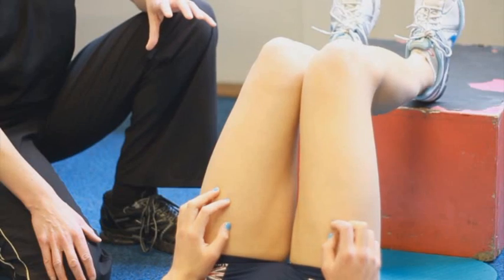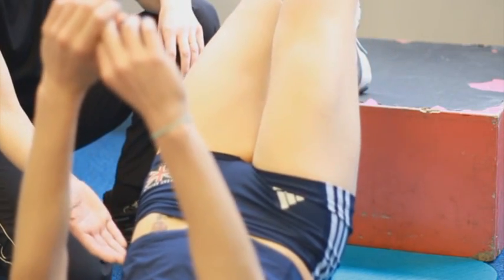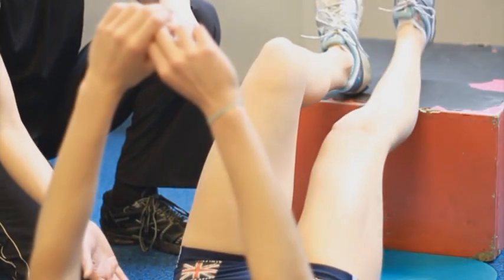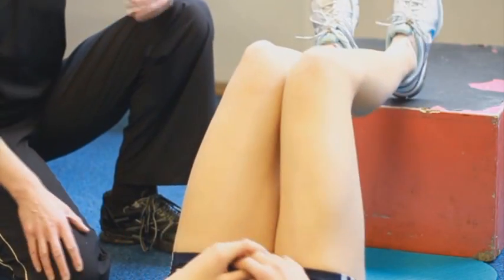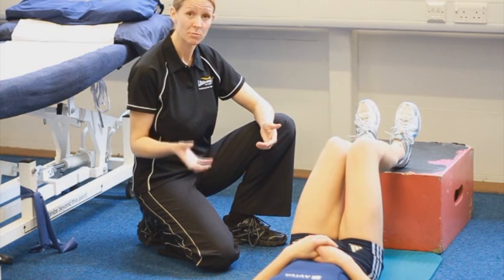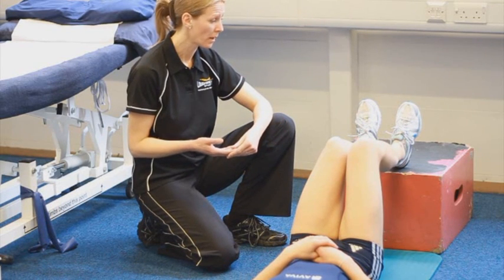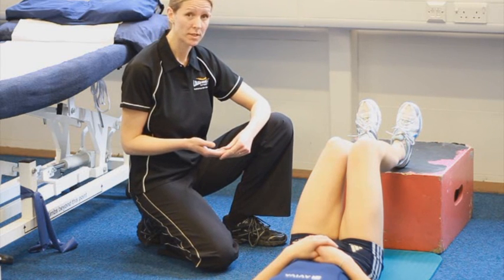So if you lift the one foot off, an injured leg is on top of the box and bridge up again. Good, and down again, and again. Lovely, well done. And again, we're looking for form, technique, can she perform the movement correctly, and does it bring on any hamstring pain? We would need her to be able to perform 3 sets of 20 comfortably before we decide that she's ready to start doing some training again on her feet.